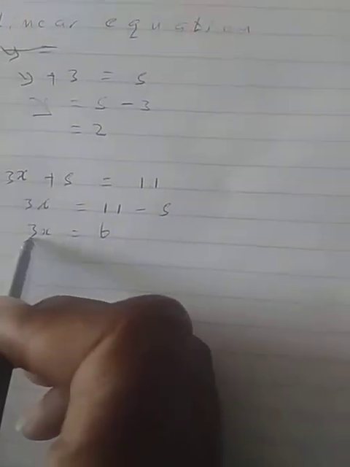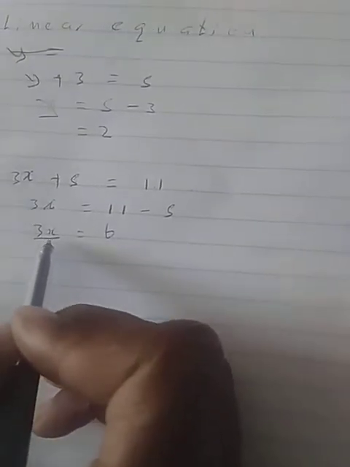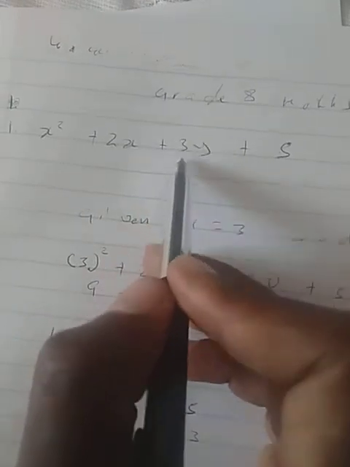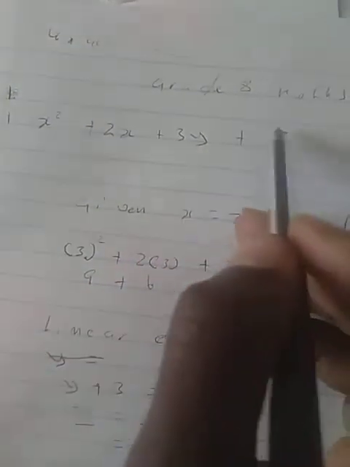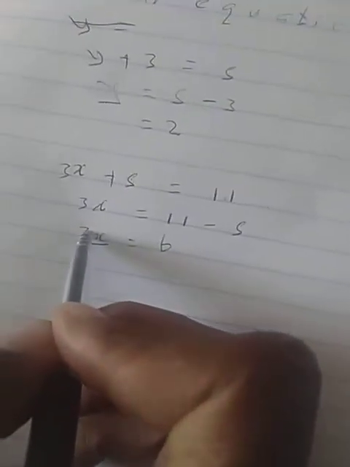That is why they will say you must divide an alphabet by its coefficient. A coefficient is a number before the alphabet. So the number before the alphabet here is 1, because you can't write 1. The coefficient here is 2. The coefficient here is 3. There's no coefficient here because there's no alphabet. In this case, the coefficient is 3.